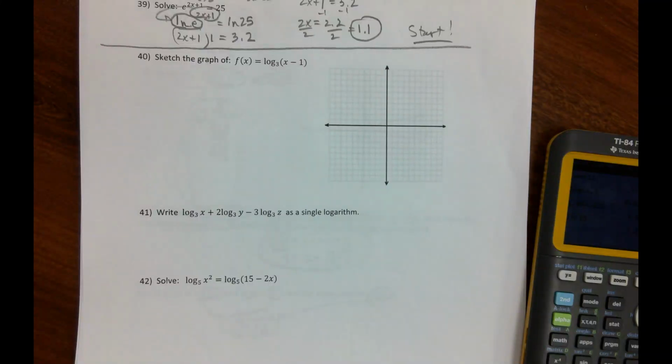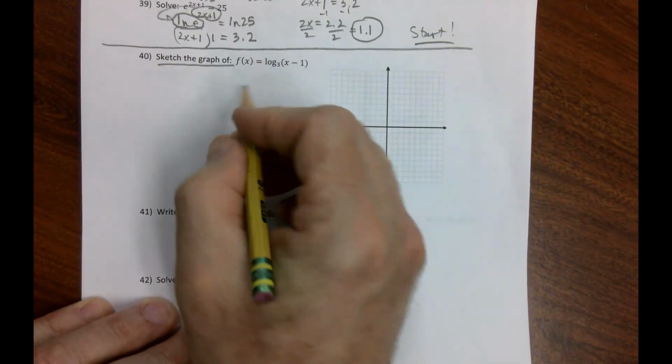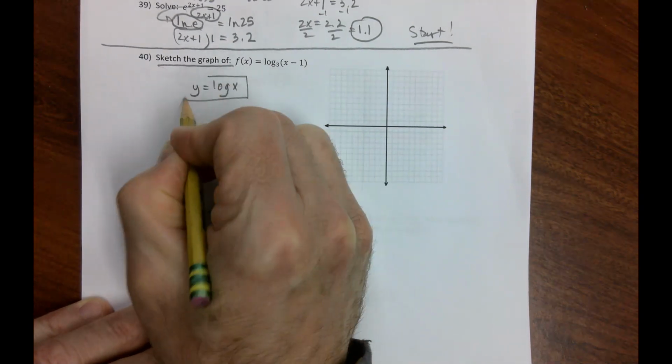Probably should have stuck these in on the end of the last video, but oh well, here we go. Last three, you guys. Sketch the graph. All right, remember, this is asking you to remember your parent function.